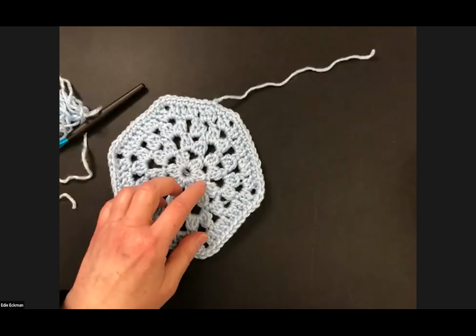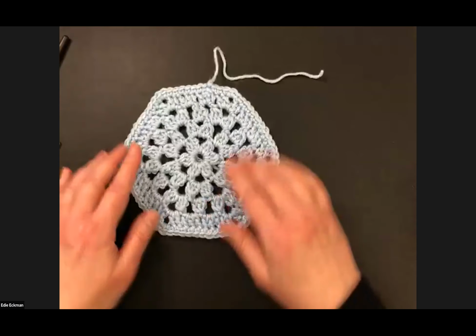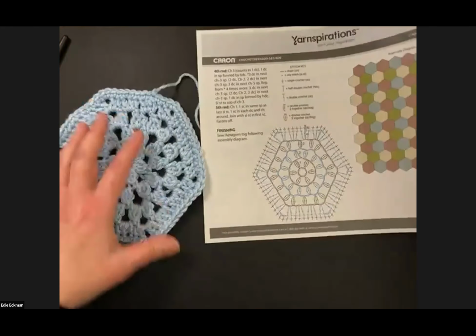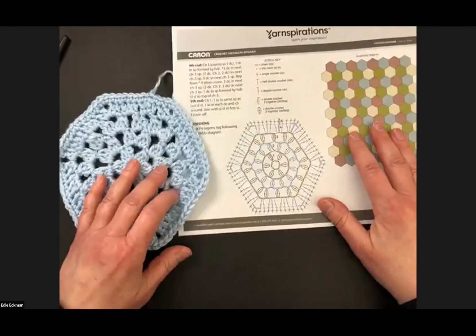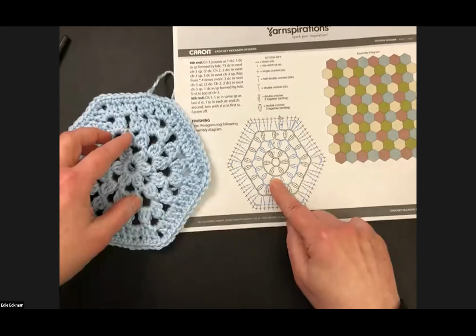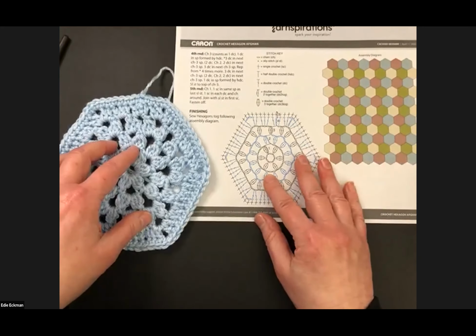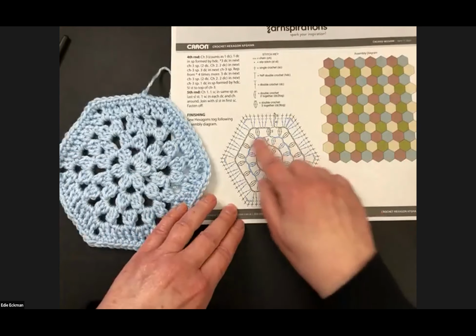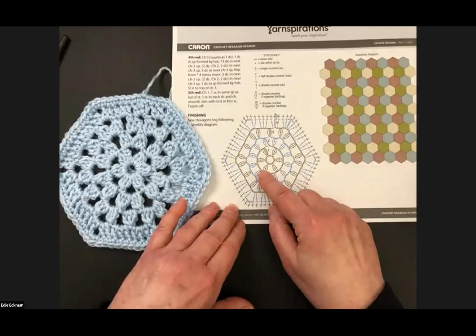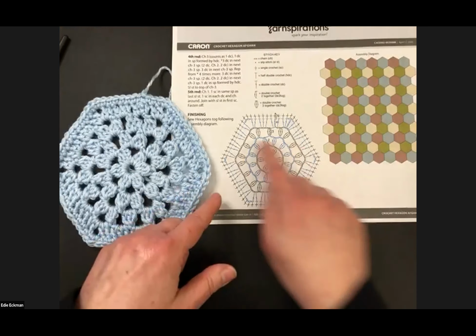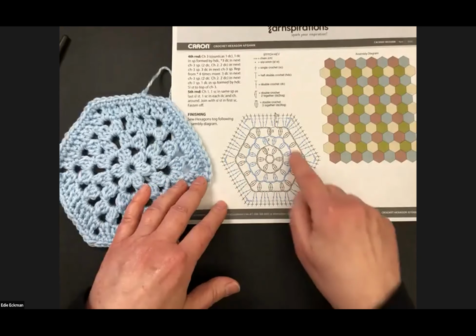I'm going to just for a moment show you this is the motif. And if you look at the chart next to the motif, you can see how the shape of my chart mimics the shape of the motif, which I think is one of the best things about crochet diagrams, because you can see right off exactly what shape you're going for. So if it's worked back and forth, it would just be back and forth rows. But here I can see right away it's a hexagon.